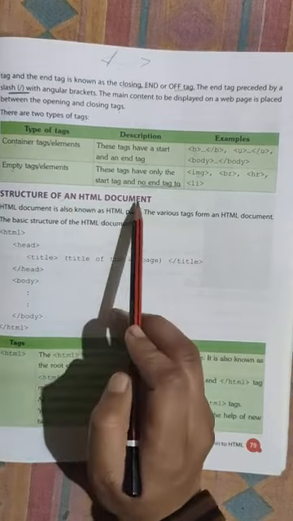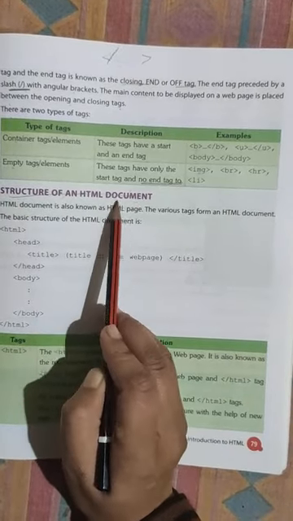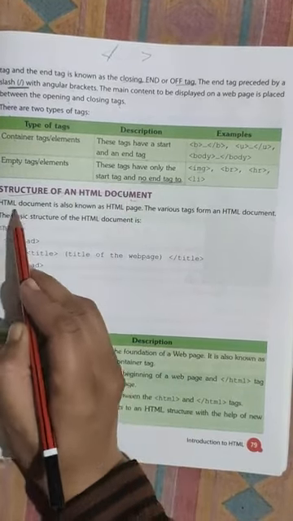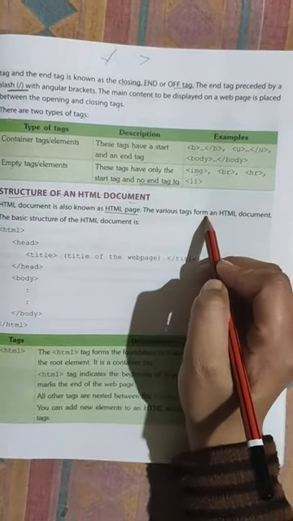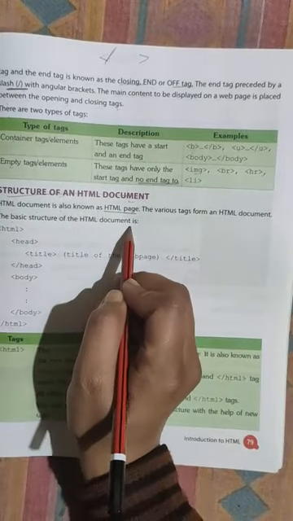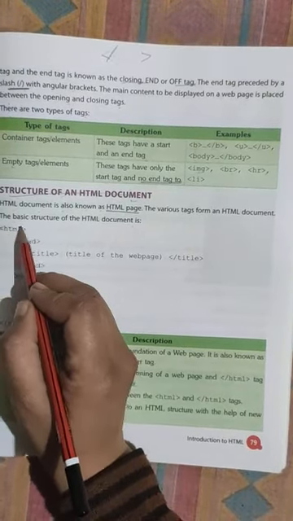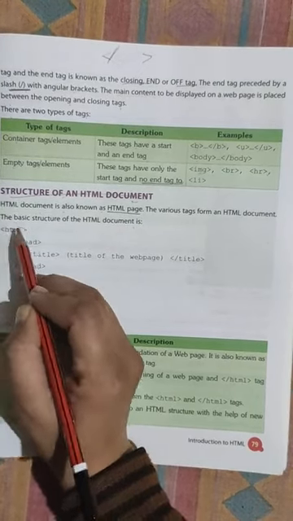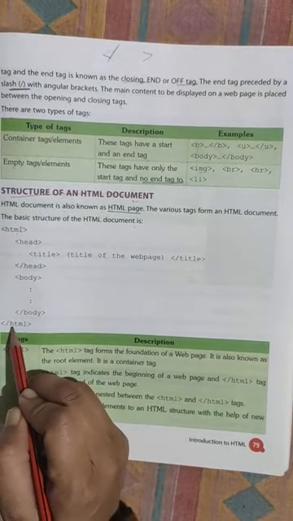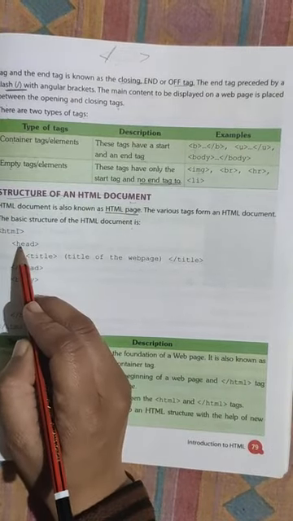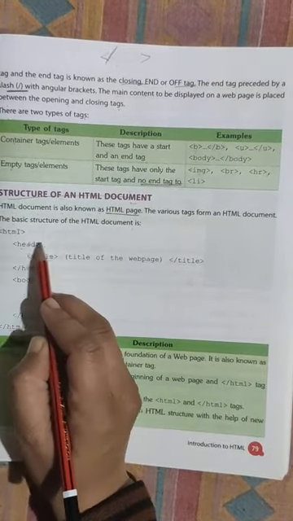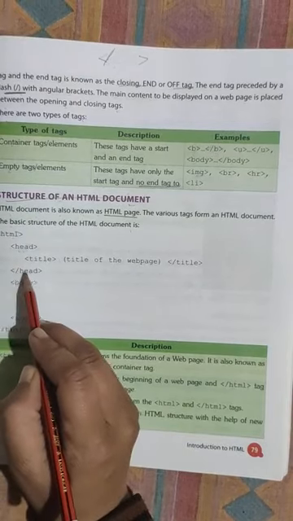Now the structure of an HTML document. This is very important. An HTML document is also known as an HTML page. The various tags form an HTML document. The basic structure is, firstly, we open the HTML tag and then close the HTML tag. Under this we type the head tag open and head tag close.